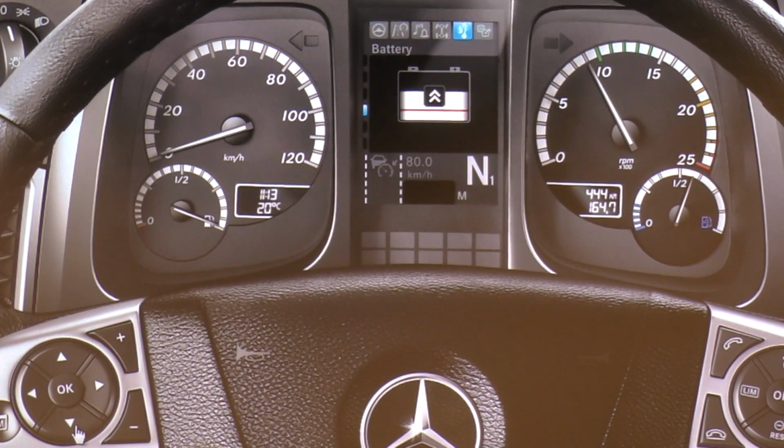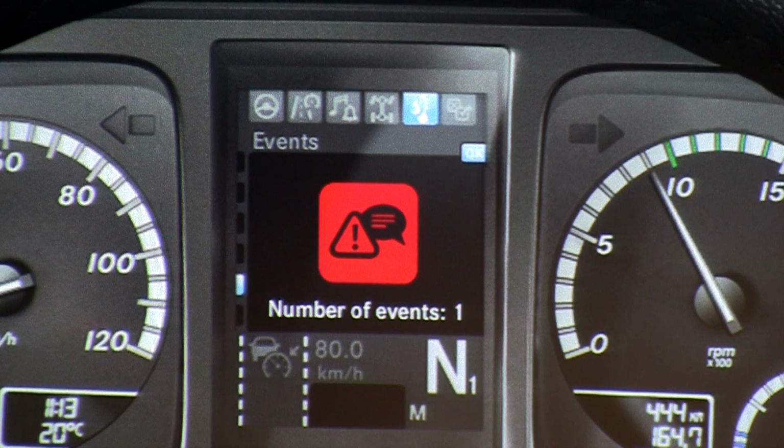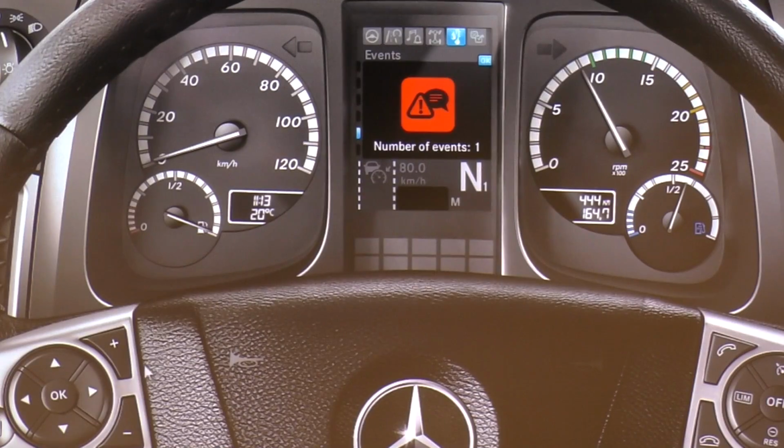Battery monitoring, so our trucks have battery monitoring. It'll tell you the status of the battery and give you a warning when batteries are getting low. And events, if there are any events, so for instance if you have a tail light out, it'll show up as an event within the truck itself here and tell you that your left hand rear tail light is out.